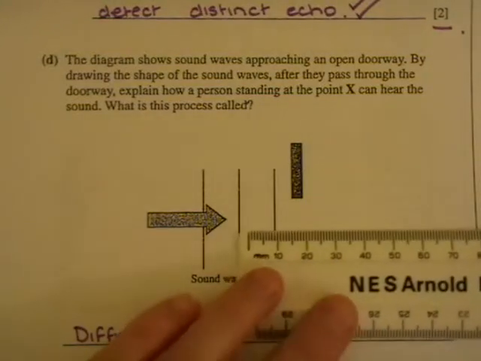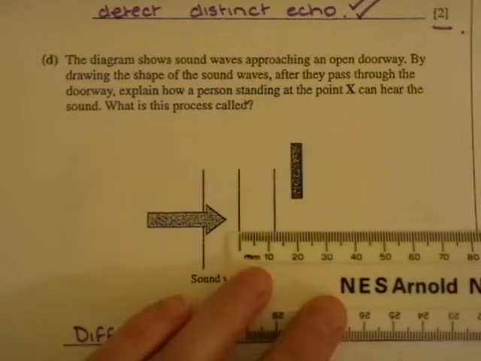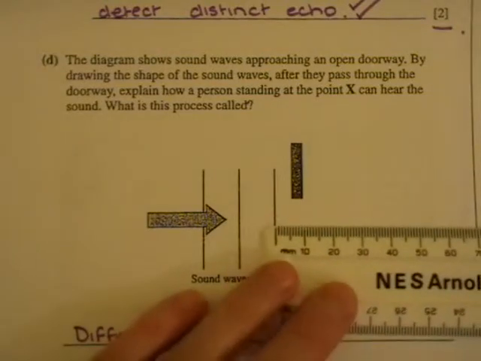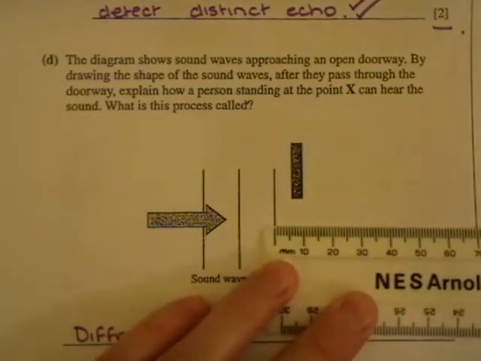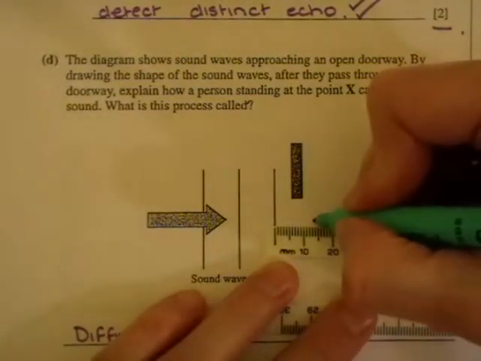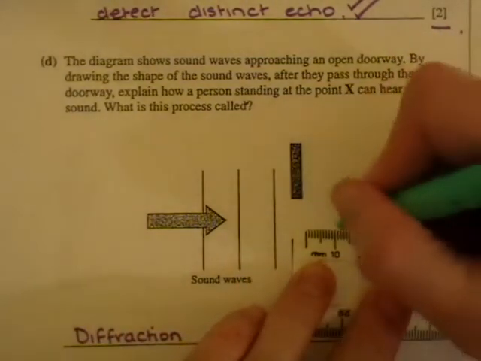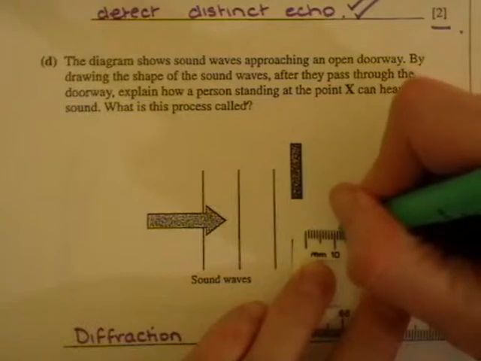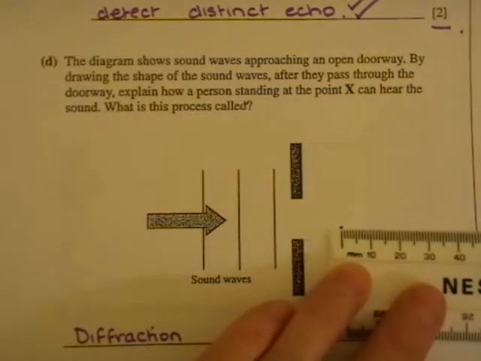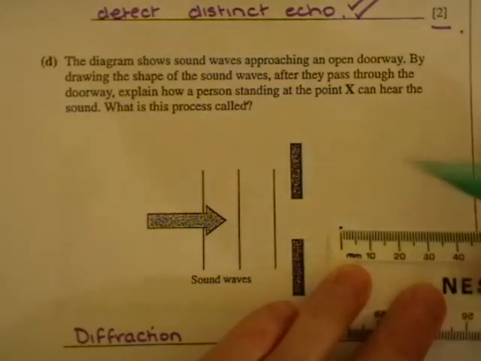So I'm just going to put my ruler down and measure. The wavelength there is about 12 millimeters. So I'm going to make sure that my waves that come through here have a wavelength of about 12 millimeters. And so I'm actually going to start 12 millimeters beyond my barrier just to make sure that I'm going to put at least 2 of them in here, and I'm going to put them in as circles.